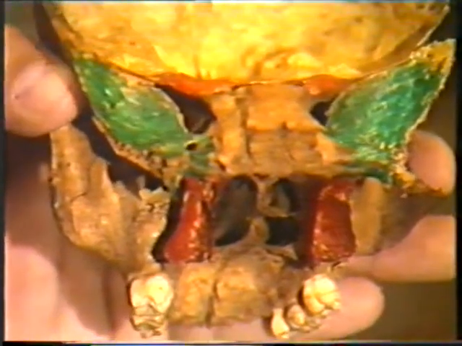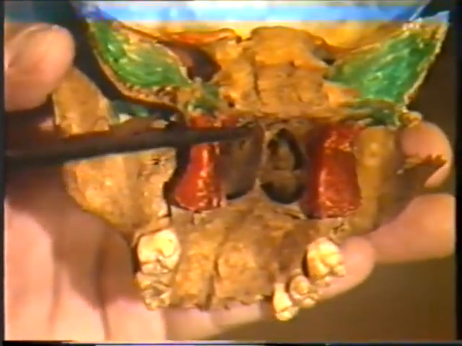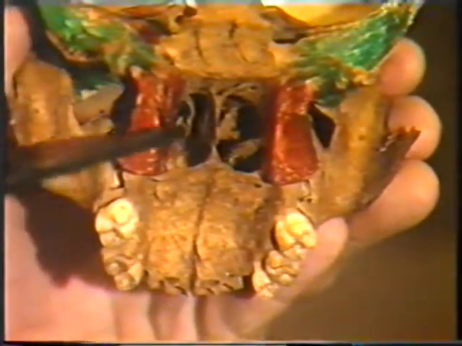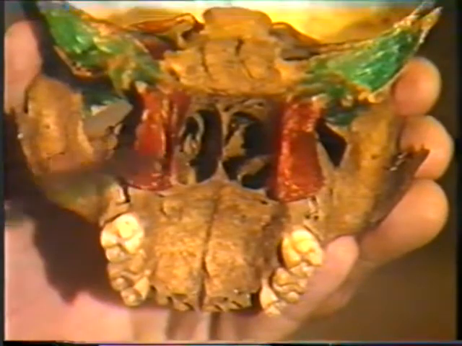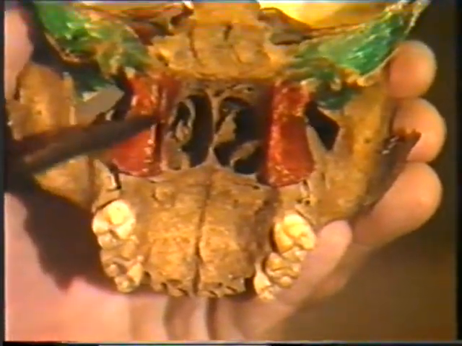The lesser wing is separated from the greater wing by the superior orbital fissure. The pterygoid process projects downwards and is formed of 2 plates, a lateral pterygoid plate laterally and a medial pterygoid plate medially, and a pterygoid fossa in between the 2 plates.